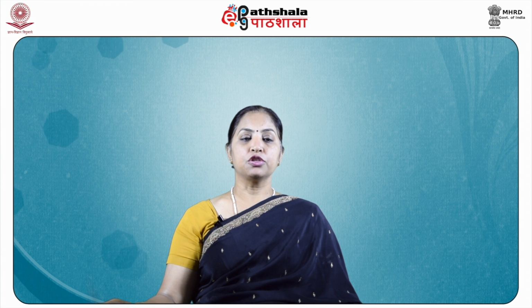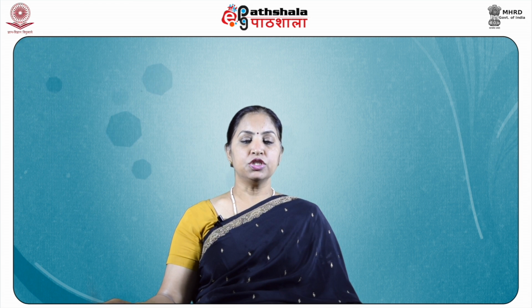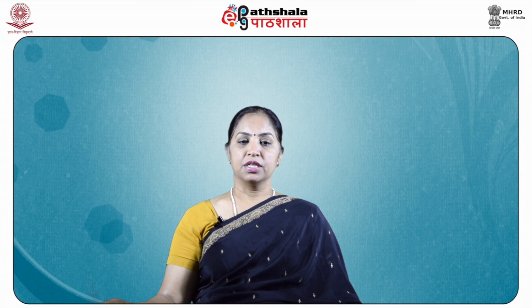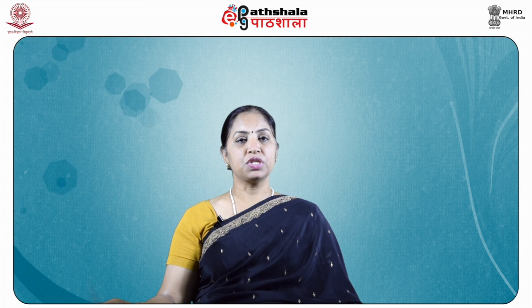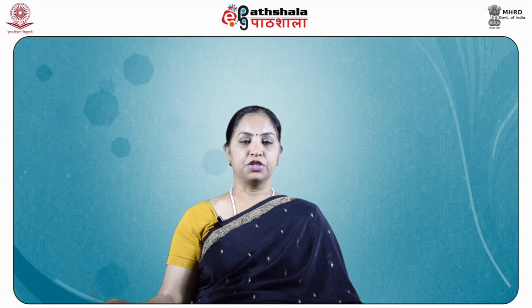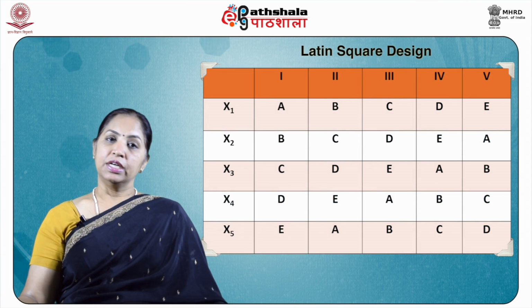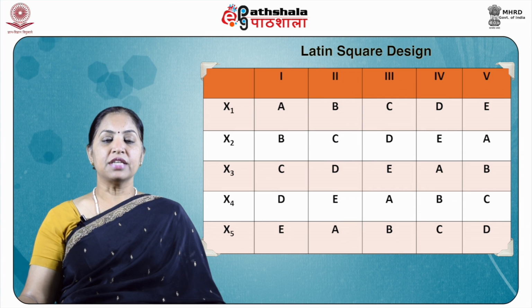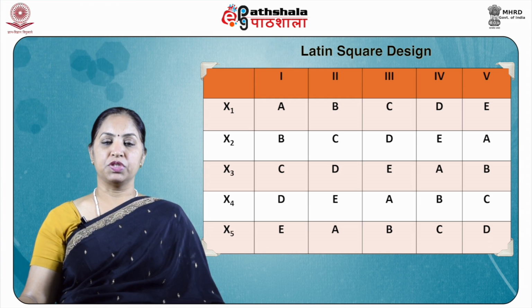Therefore, when there are 2 major extraneous factors like soil fertility and varying seeds, Latin square designs will be used. Similarly, in psychological research, whenever we want to study the effect of 2 treatment conditions or extraneous factors, then we may go for Latin square design. The design will be in the form such that each fertilizer appears 5 times but is used only once in each row and each column of the design.